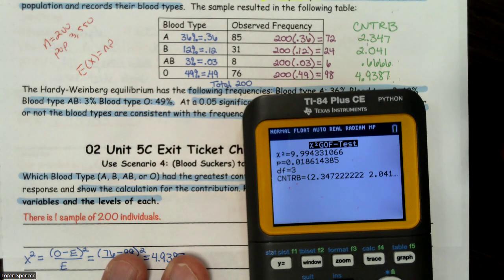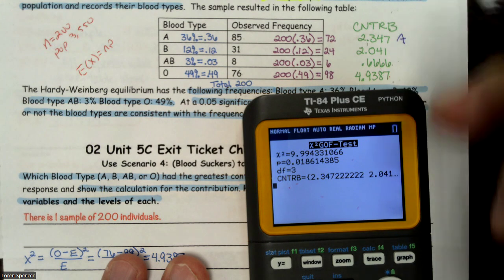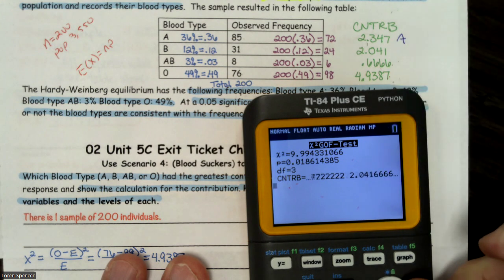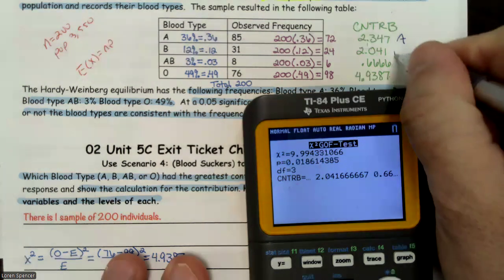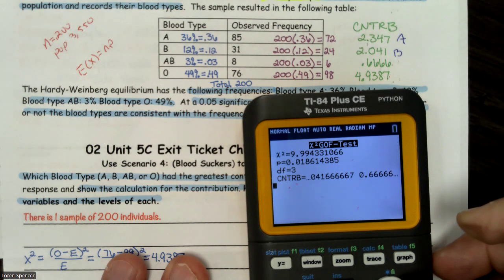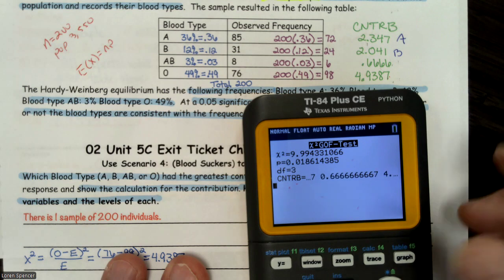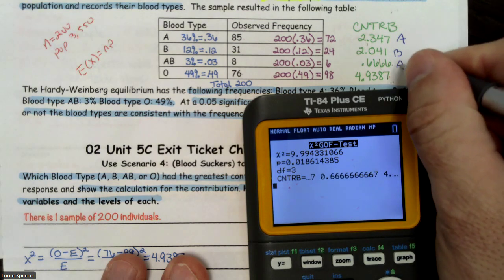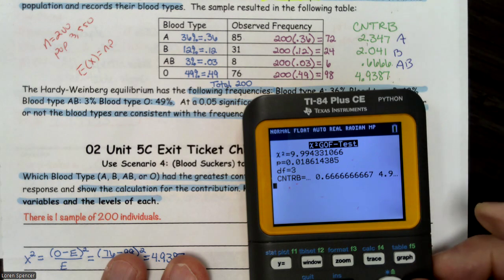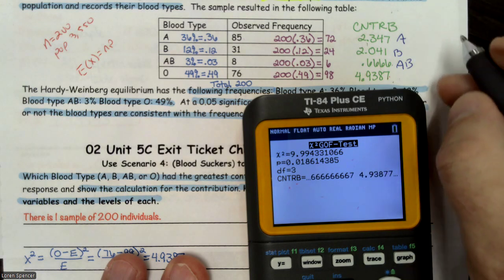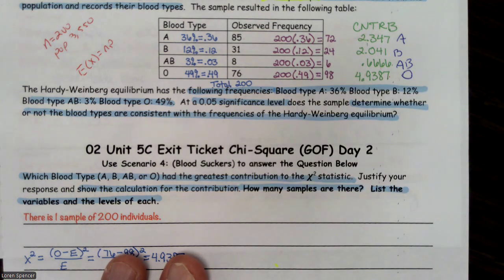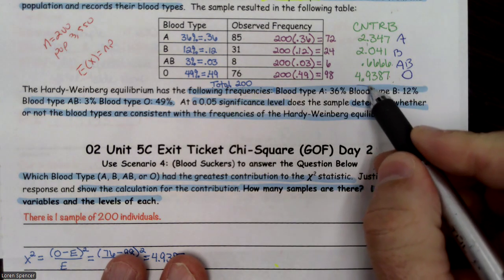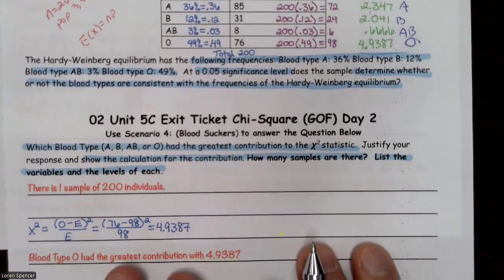2.34, and that was for type A. 2.04, that's type B. 0.666, that's AB, that's the devil. And then 4.938, which is type O. So, which one was the biggest? Well, clearly type O because it has the largest value.